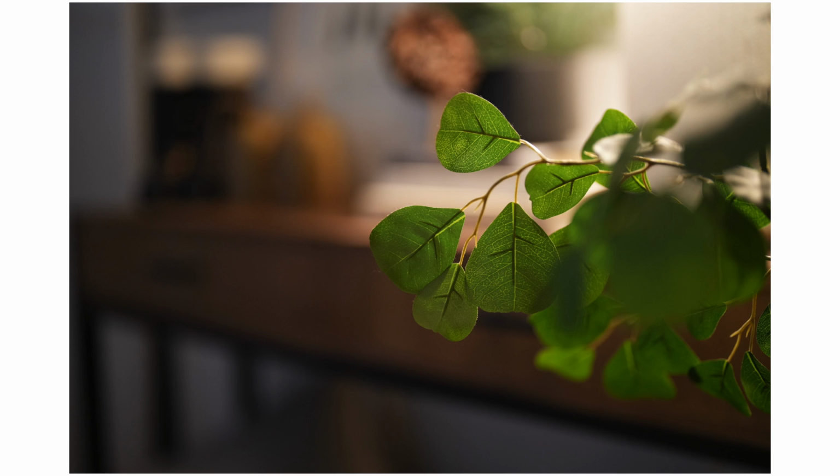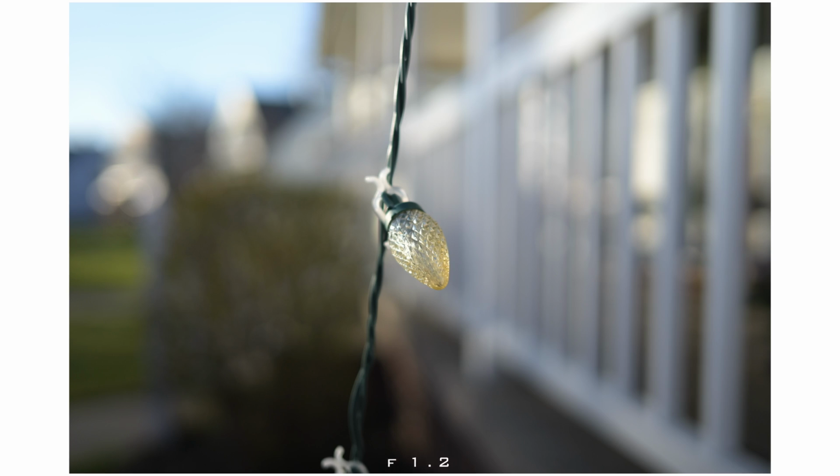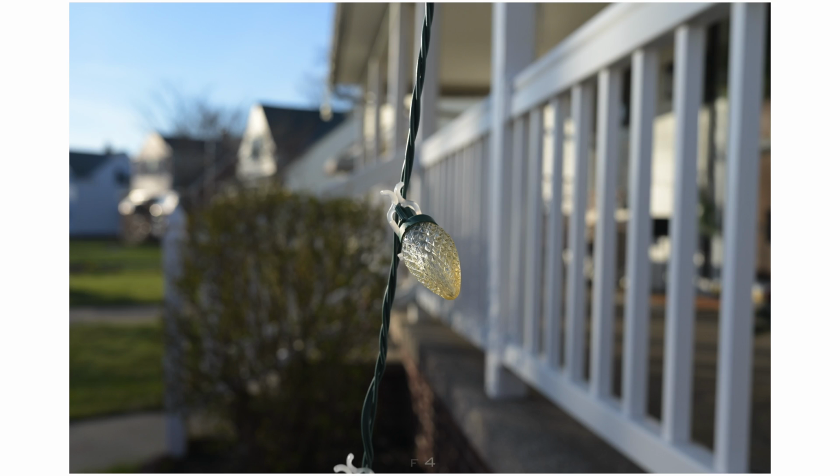So the problem with shooting with a super shallow depth of field is the subject isolation is amazing, but you get no details with what's going on in the frame. So sometimes it's a good idea to close down the aperture to bring more into focus that's in the background, and you can still have your subject isolated, but it will tell more of what's going on in the photo. So I know there's a place and a time for these super blurry backgrounds, but not every photo needs to be like that. Sometimes you need to use your background to your advantage.